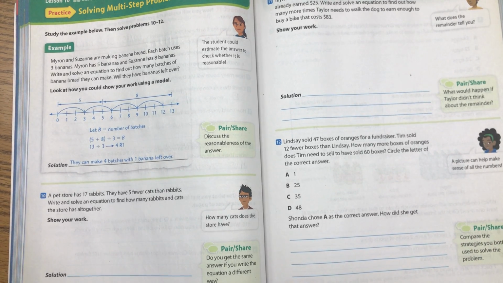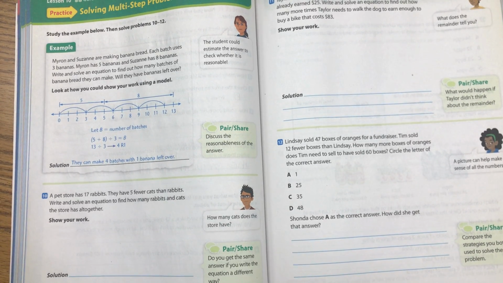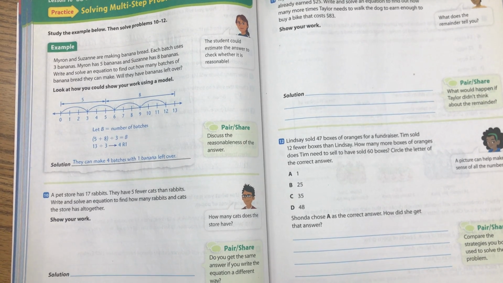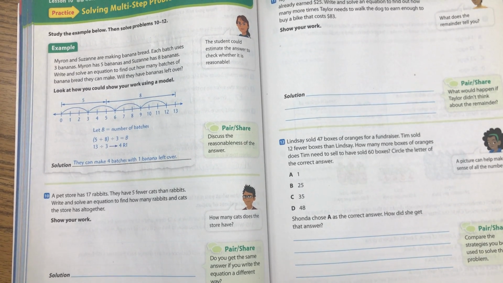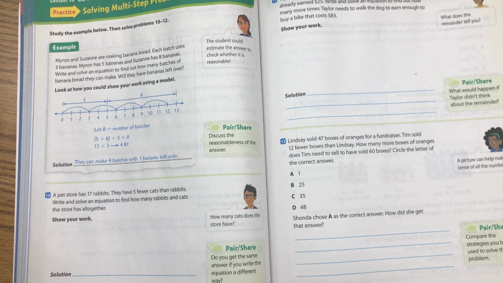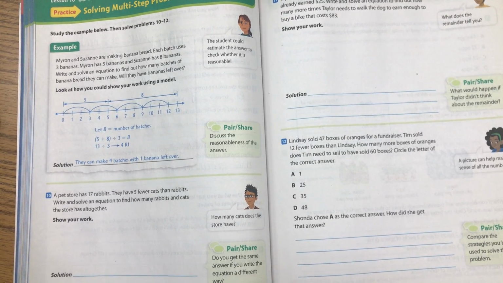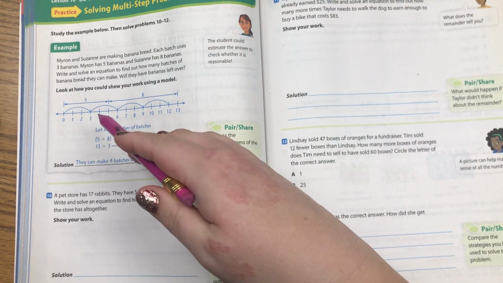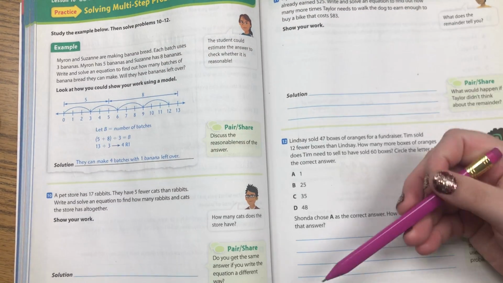All right, today we are in instruction book, page 96, 97, and we are going to be answering a few questions. But first, we are going to look at the example because the example tells us some strategies and how to go about solving the other problems.